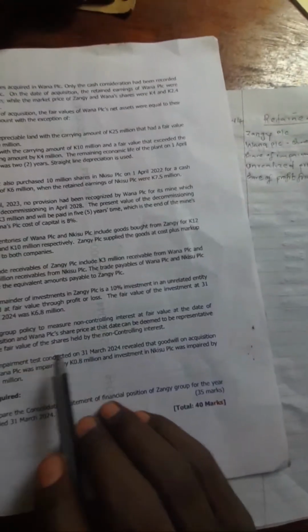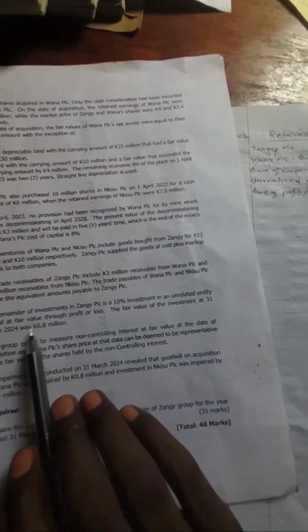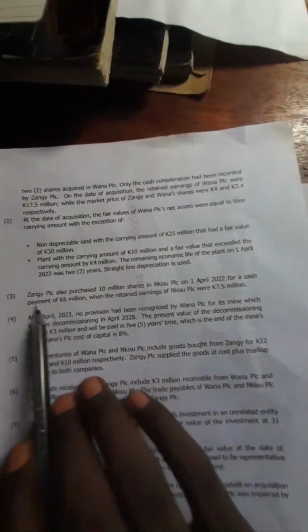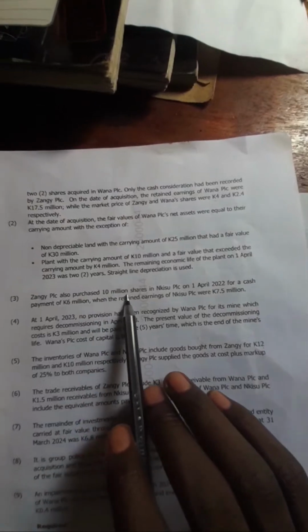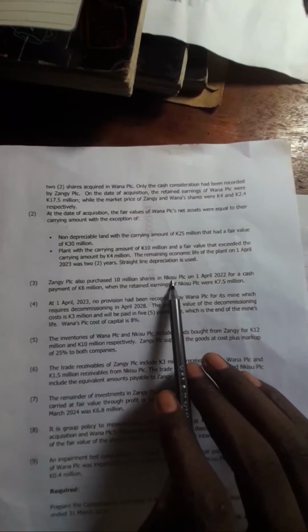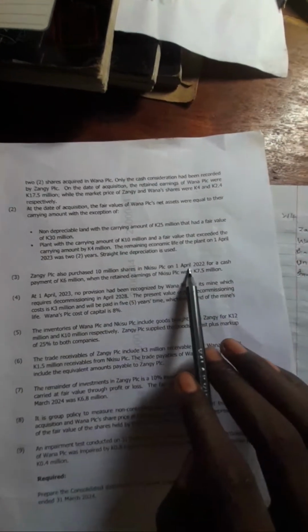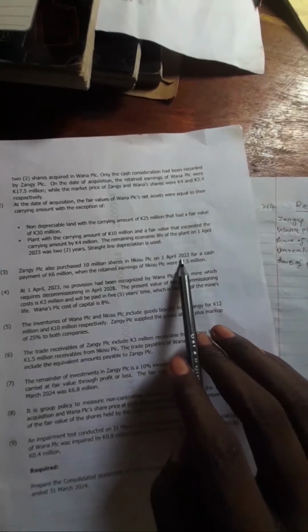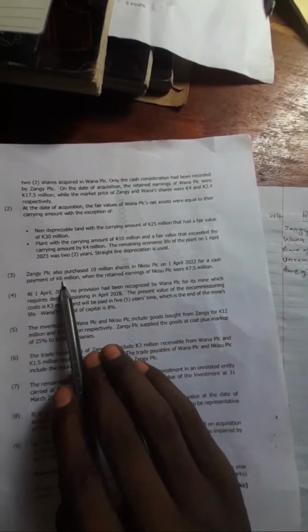And then they have also given us here that we purchased 10 million in Nkisu on 1st, 2022, for cash.